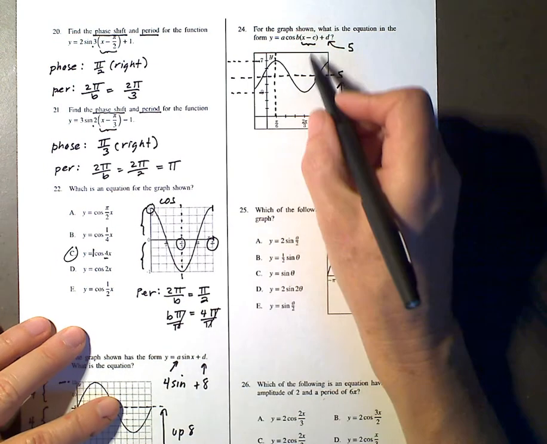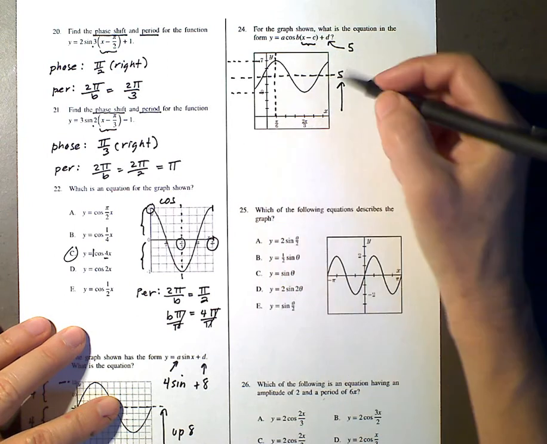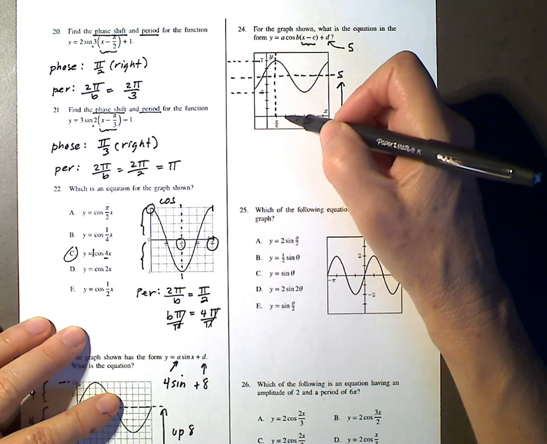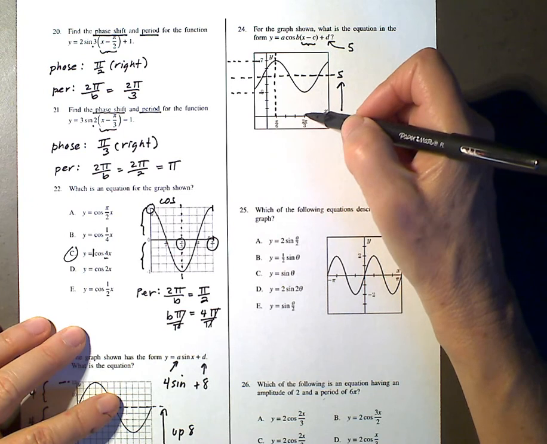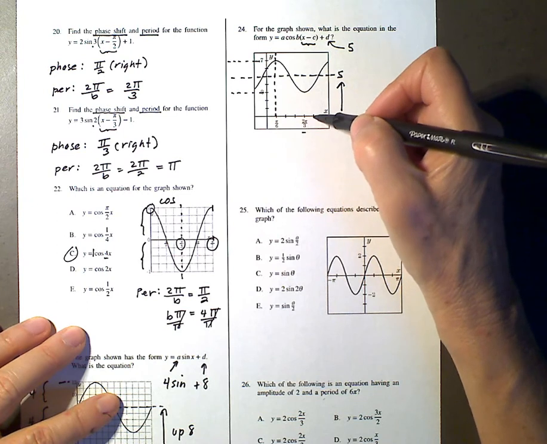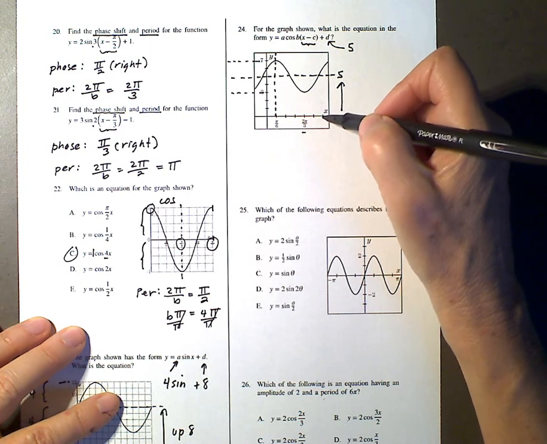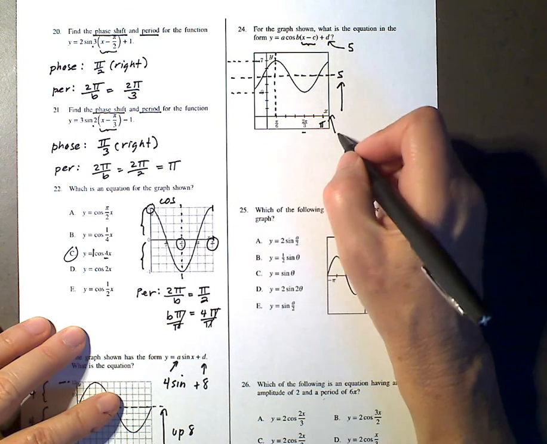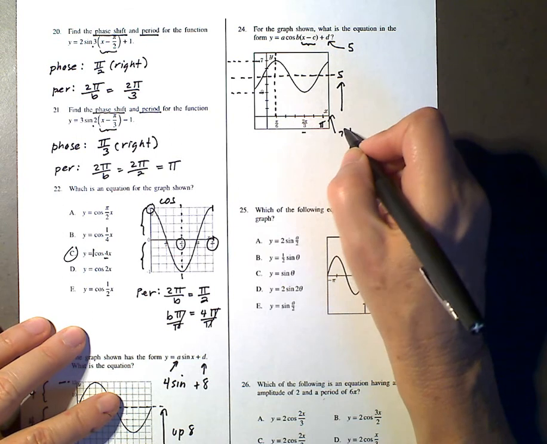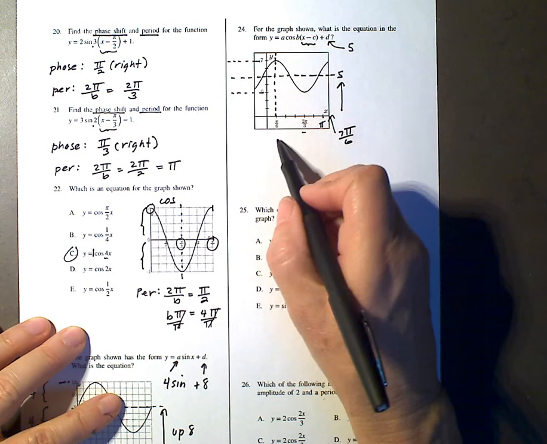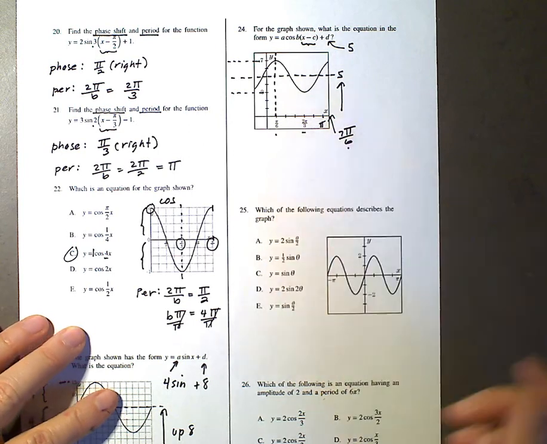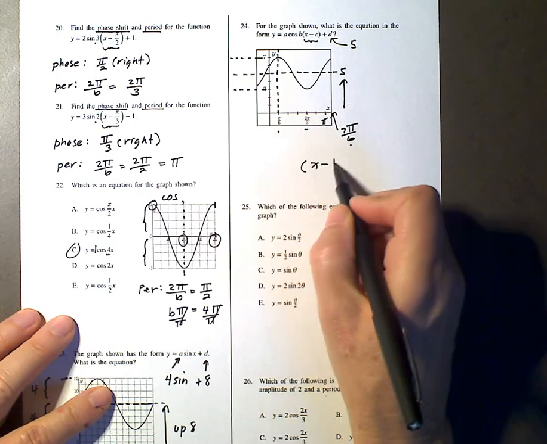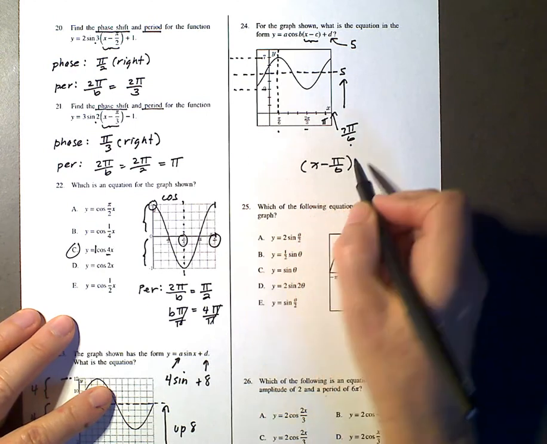My phase shift appears to be right by pi over 6. If I continue this, if this is 1/6 pi, 2/6 pi, 3/6 pi, 4/6 pi would get me this 2 pi over 3, 5/6 pi, this would be a whole pi right here, then this value at this edge is 1/6 more than pi, or 7 pi over 6. So if this function goes from pi over 6 to 7 pi over 6, its phase shift is to the right by pi over 6. And I know I've gone up by 5.